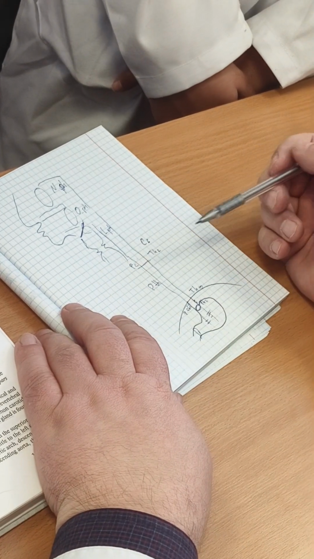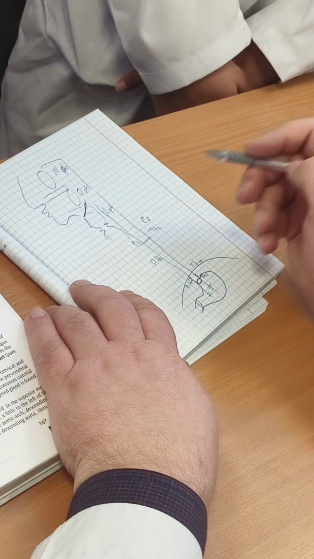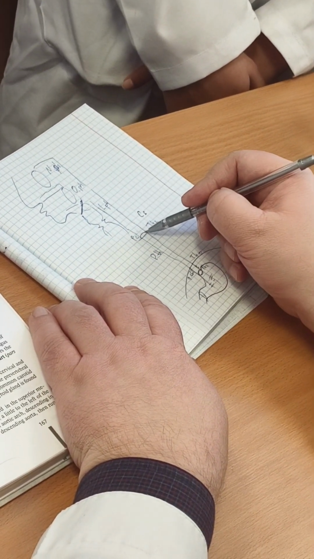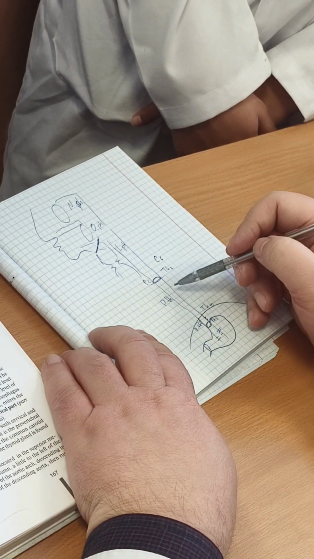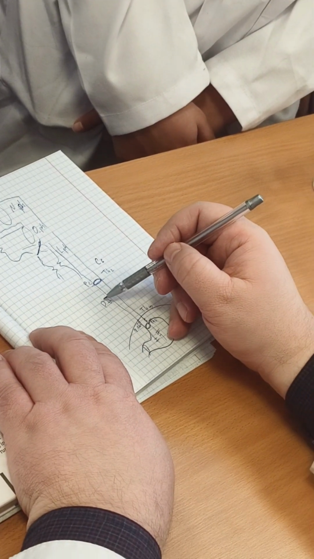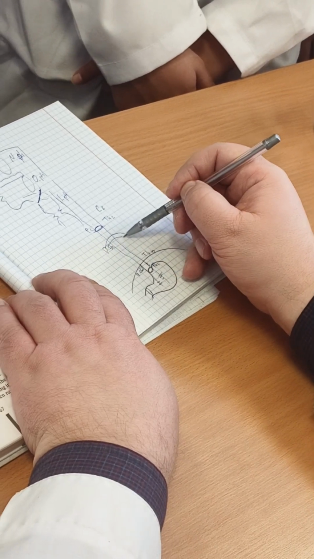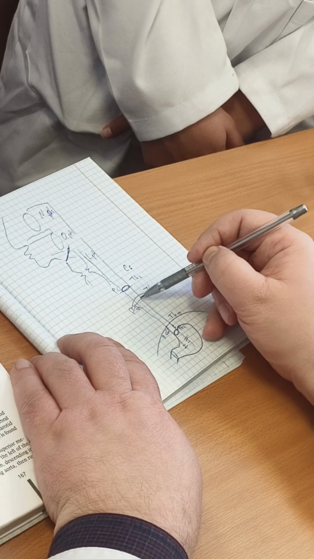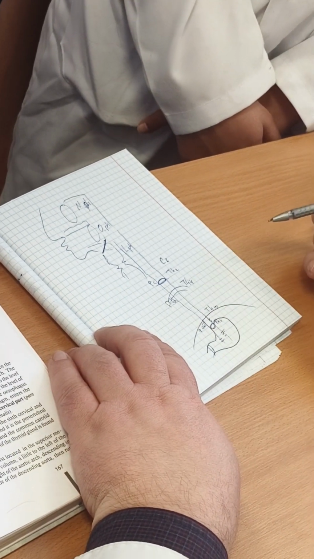Your textbook describes 5 constrictions of the esophagus. First, in the place where the pharynx continues into the esophagus, that is the pharyngeal constriction. Next is at the level of T4, where the arch of the aorta is attached to the esophagus. That is the aortic constriction, where the aorta is attached to the esophagus.